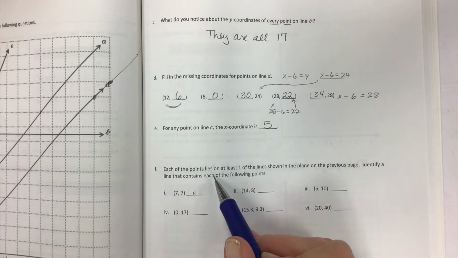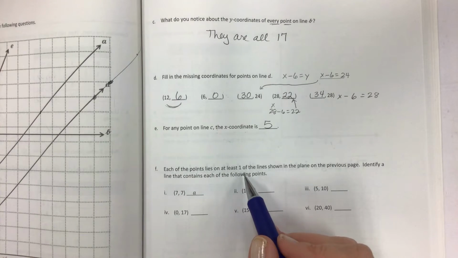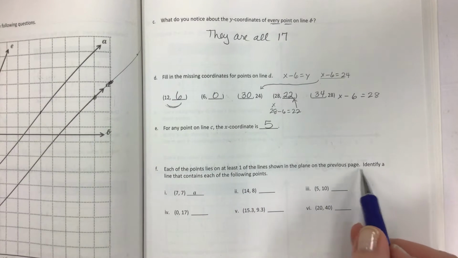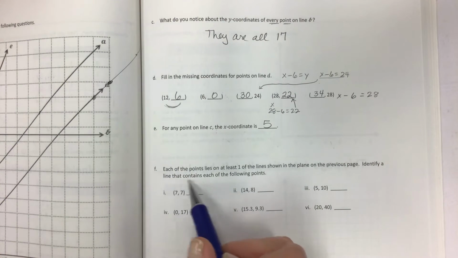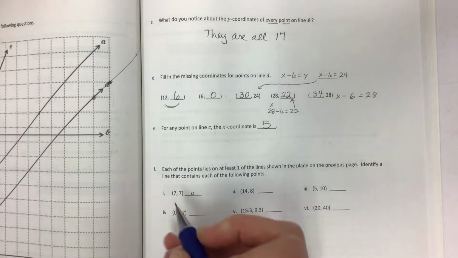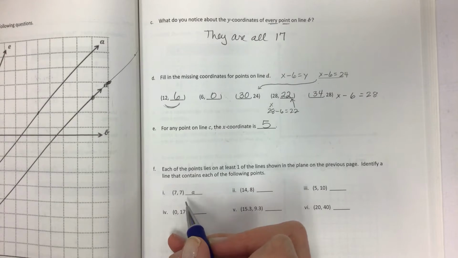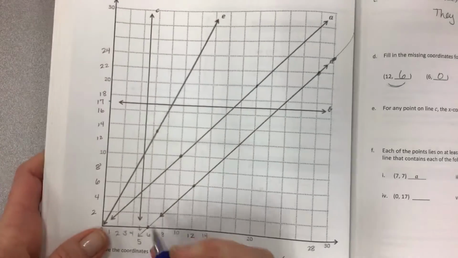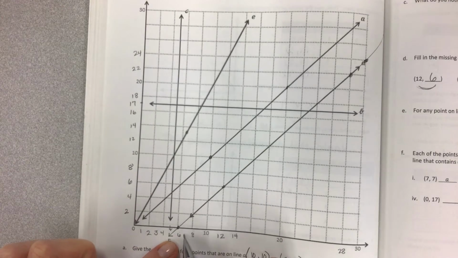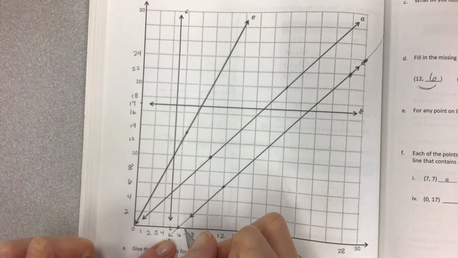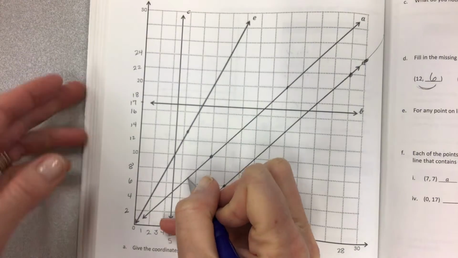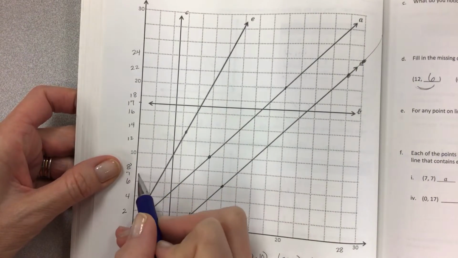Each of the points lies on at least one of the lines shown in the plane on the previous page. Identify a line that contains each of the following points. The first one's done for you. For example, 7, 7 is line A. So if you look at 7, this is an odd number. And so 7 up here to 7 here.